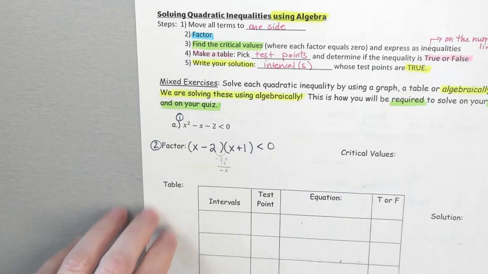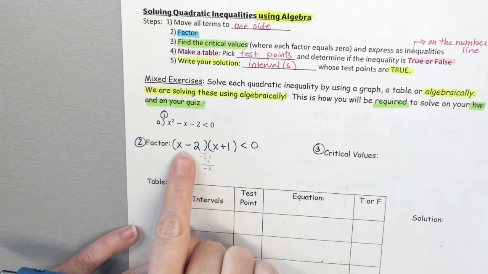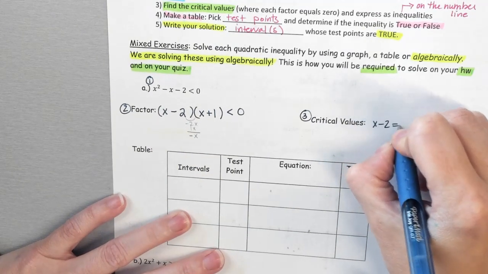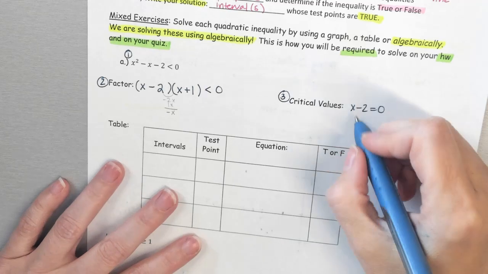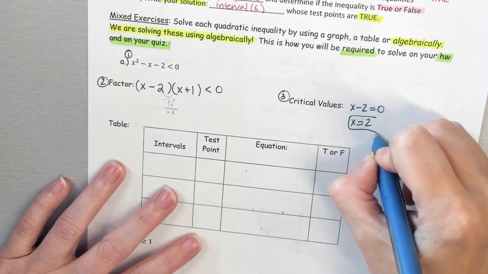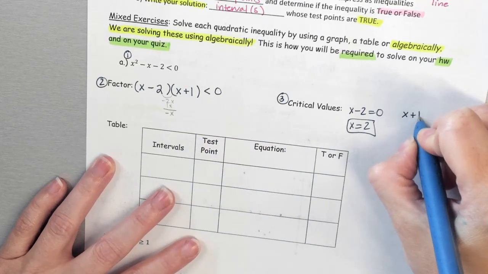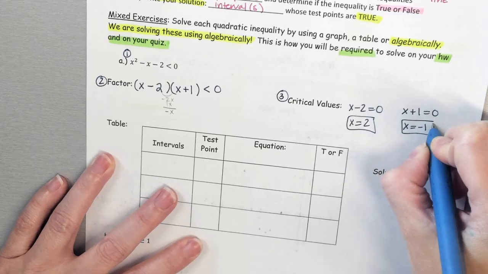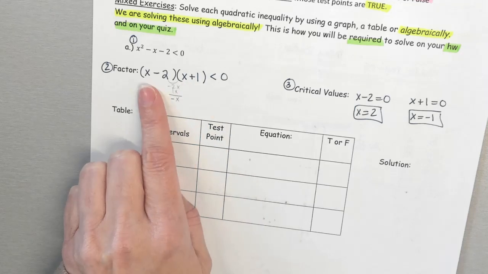Then we're going to find the critical values. The critical values are just what makes each of these 0. So if you have x - 2, you can set that equal to 0 and solve. What could you plug in for x that would make this true? Yep, +2. So this is a critical value. The other one is x + 1. If you subtracted, then you'd have x equals -1. That's the other critical value. -1 would make this 0, 2 would make this 0.